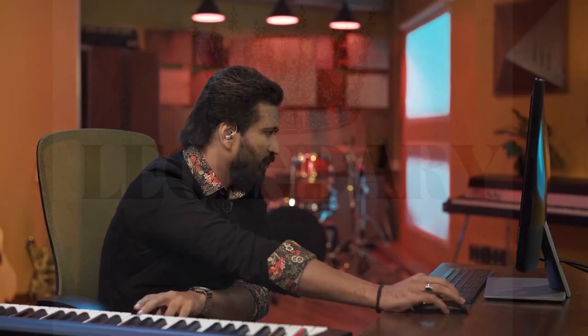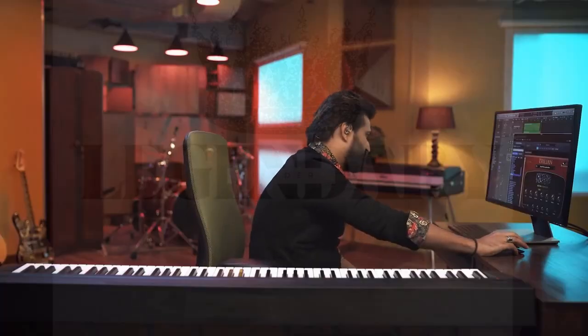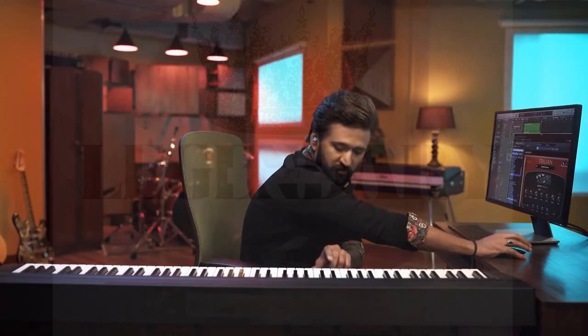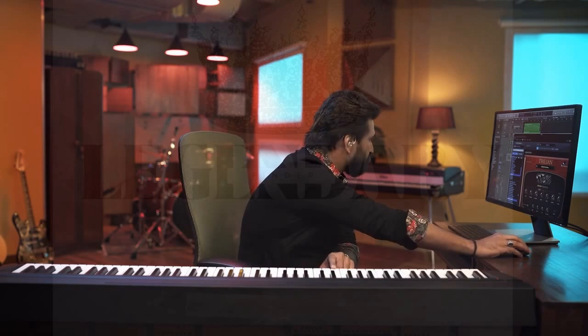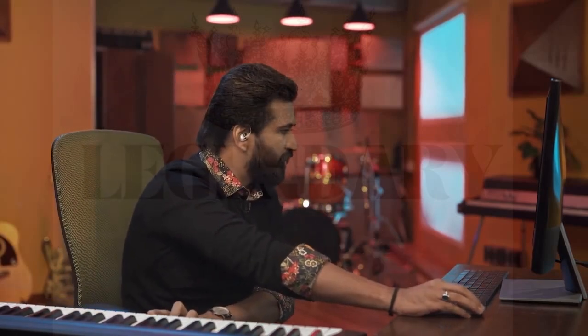Now, this is a very important aspect of layering, because sometimes you need to spend a lot of time searching for that right sound. You might find it quicker also, but usually it takes a good amount of time to recognize the correct sound which is going to fit the mood of the music that you're creating.